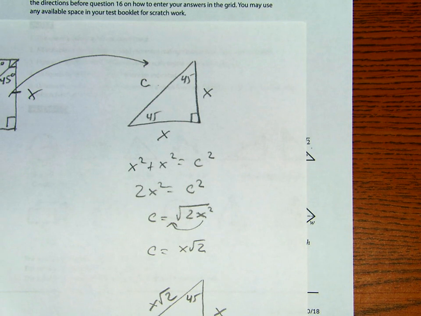Also linked on the same page that you'll find this video is going to be another video that will run through some numerical examples of using these formulas. So make sure that in addition to watching this video, you watch the other video that's associated and linked on the same page.